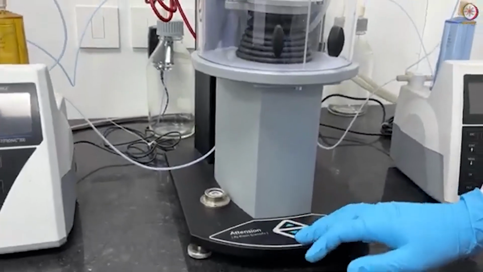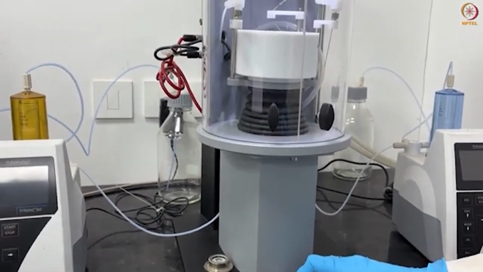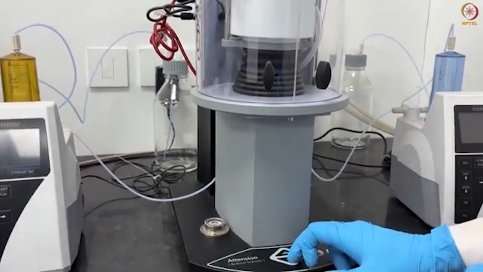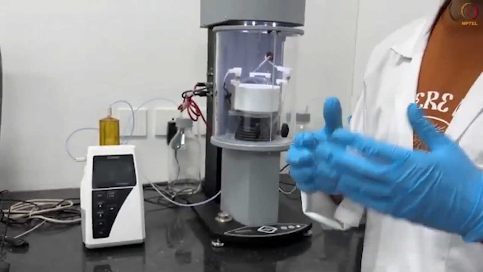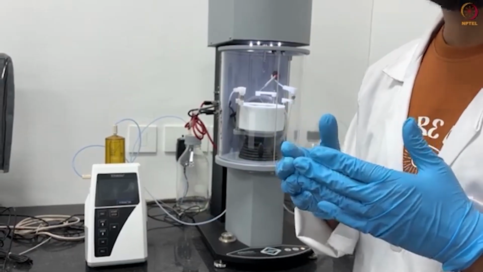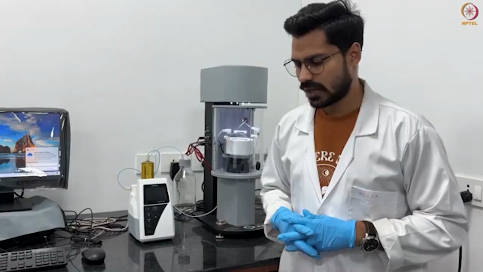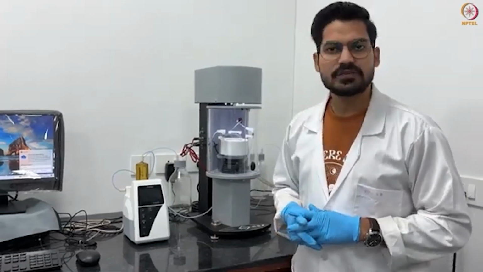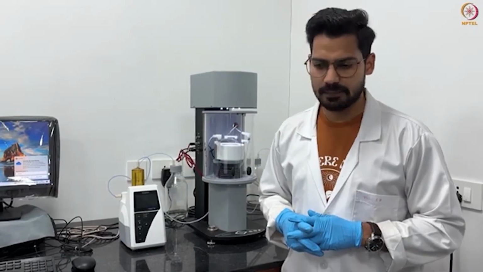Also, if someone wants to move the stage or the sample stage, it can be moved using these switches. As you can see here, our stage is moving upward. Now it is moving downward. This movement is used to adjust the interface of the ring type plate, Wilhelmy plate or whatever you want to use. Also, you can switch the system off or on during the experiment. And now I will show you the measurement of surface tension of an air-water system using a Wilhelmy plate and a ring type plate.